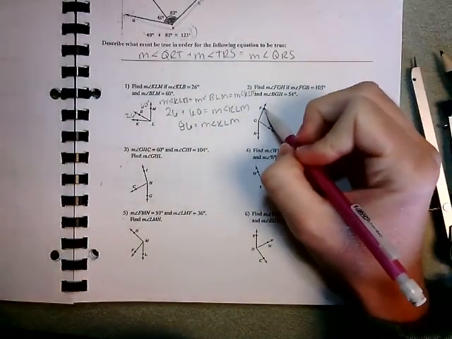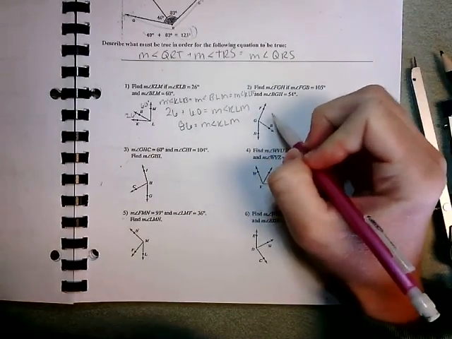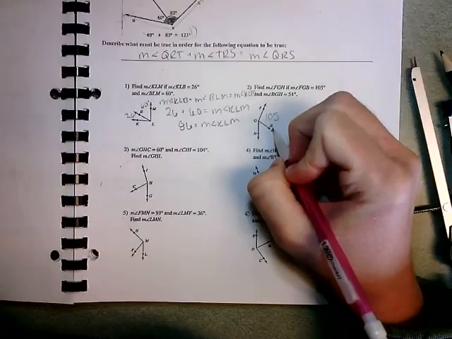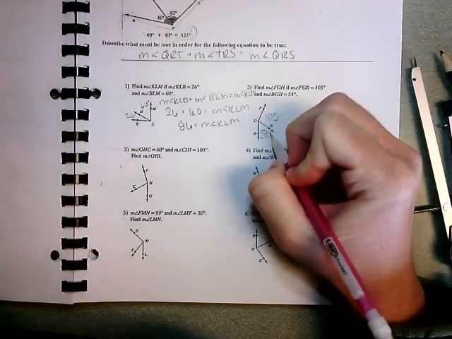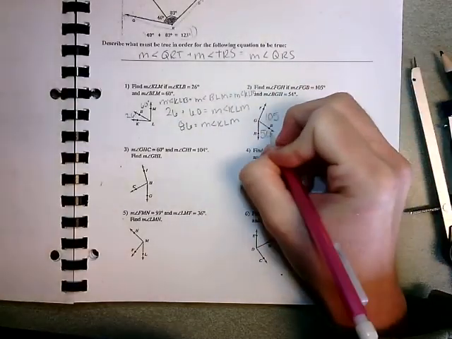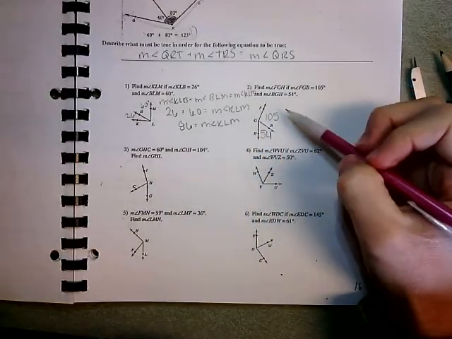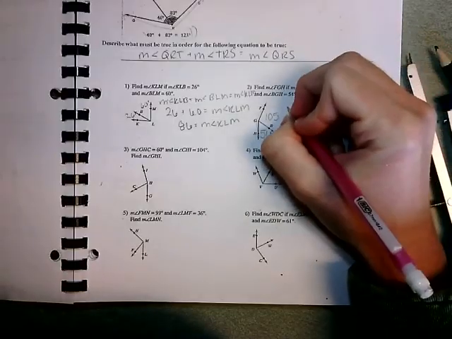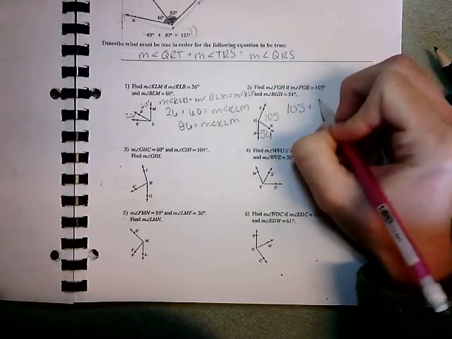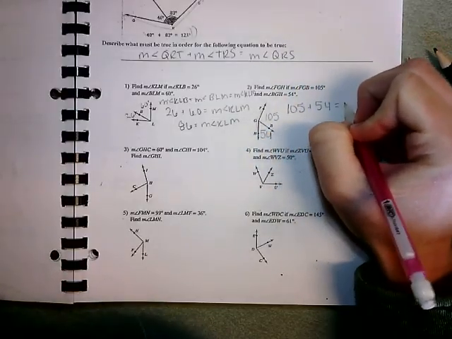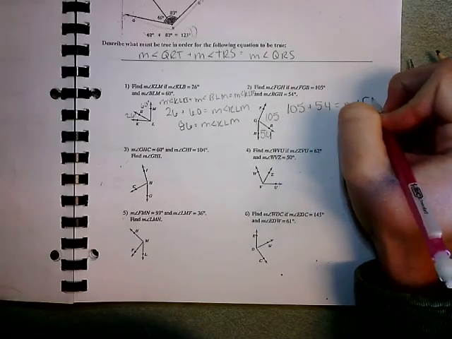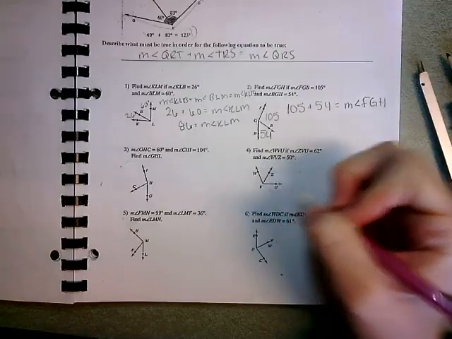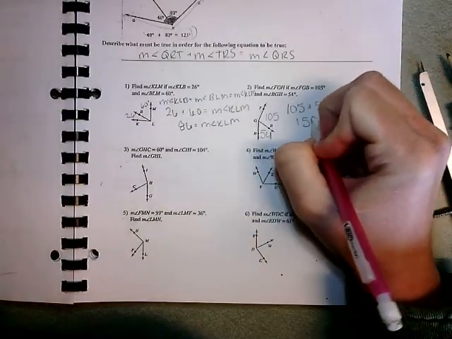We're going to find the measure of FGH if FGB is 105 and the measure of BGH is 54. The measure of this plus the measure of this is equal to the whole thing. So we're doing 105 plus 54 is equal to the measure of angle FGH. 105 plus 54 is 159.